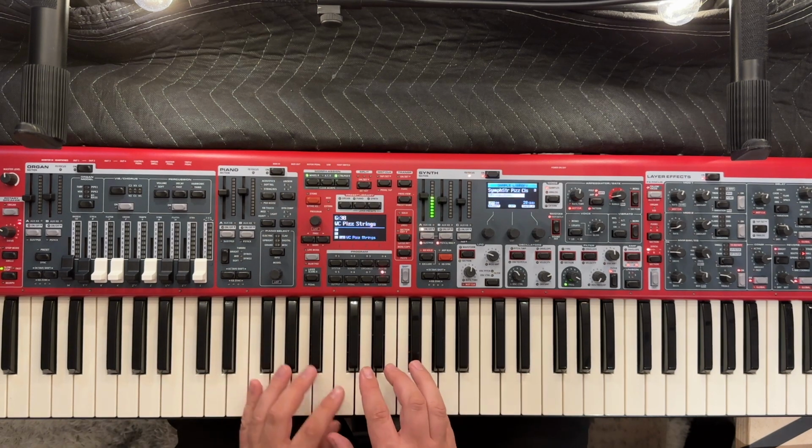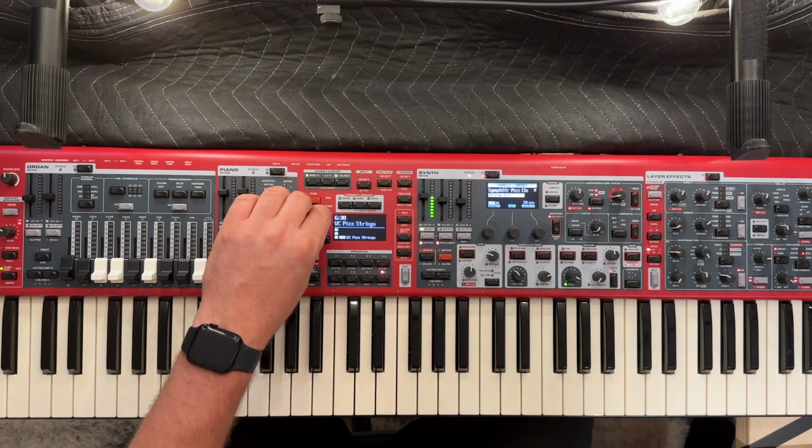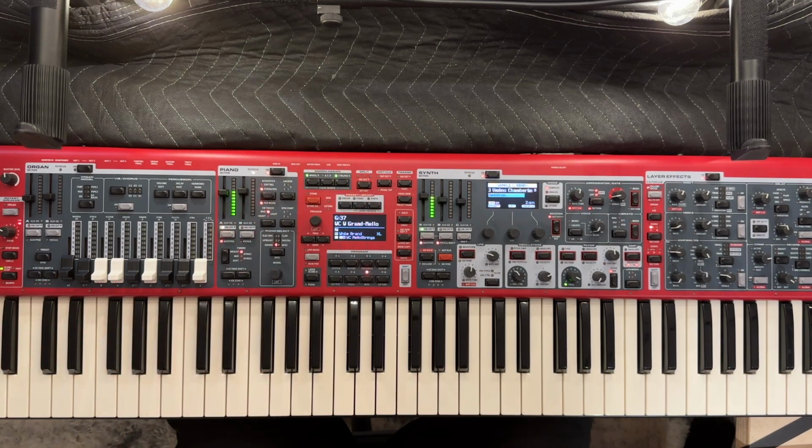Pizzicato strings. Bet you might know that one if you're of a certain age. Then we go into grand pianos with a mellotron. And this is fun. This is a little vintage.